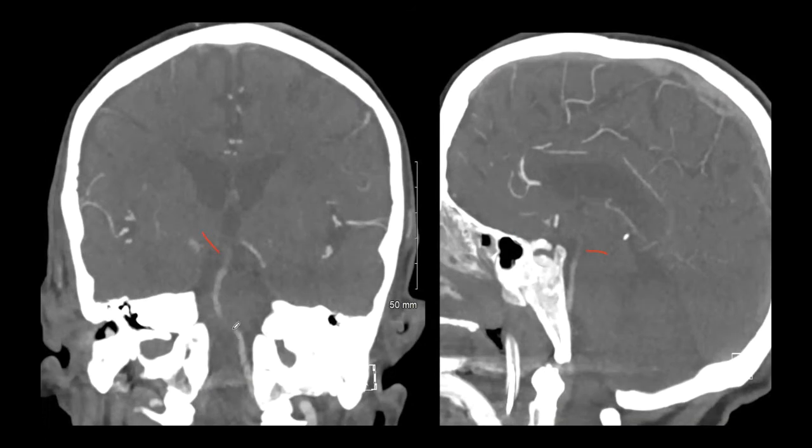How the vessel enhances up to this. But this I have to give it to you guys. This part is not stenosed. Like this part is not stenosed. It's just the way the vessel is turning. And I'm able to say that only because in a coronal image, I'm going front to back, and in a sagittal, I'm going side to side. That's the only reason I know that.